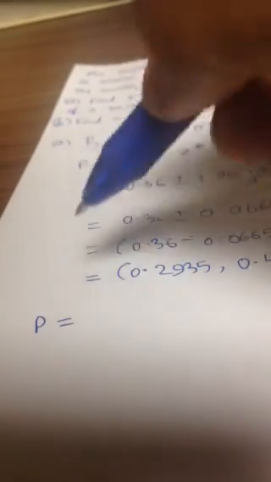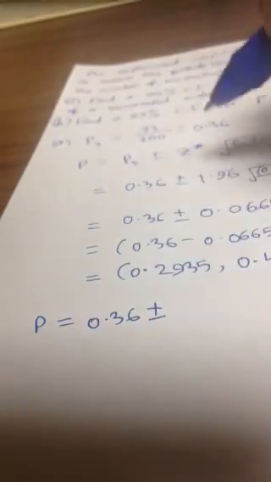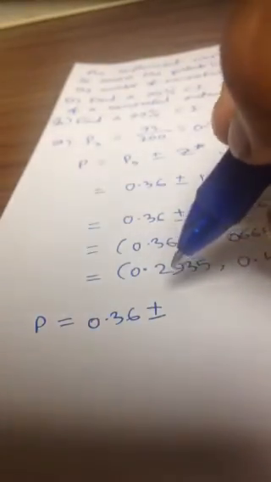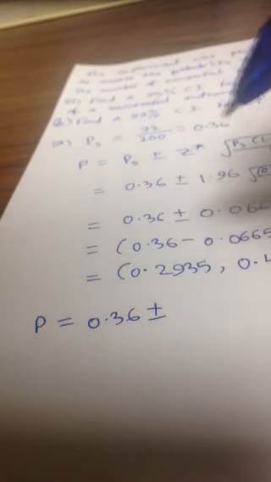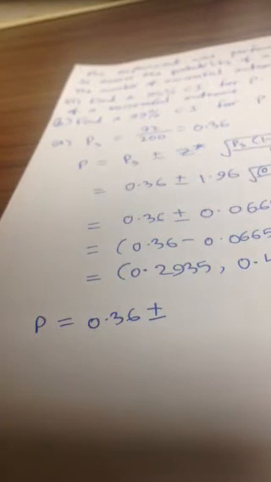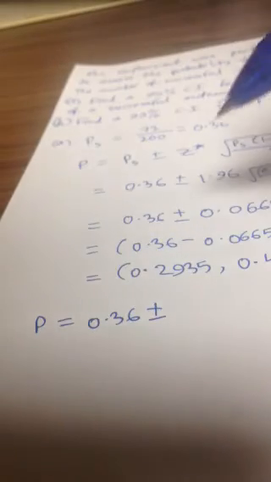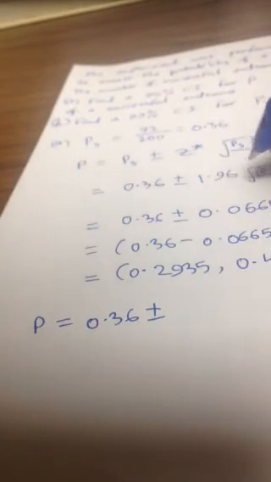So the only thing that's going to change in this case is our Z star. So P sub S is 0.36 plus or minus Z star. Now, because we want more assurance that our interval will capture P, Z star is going to take on a greater value. So Z star was 1.96 for a 95% confidence interval.